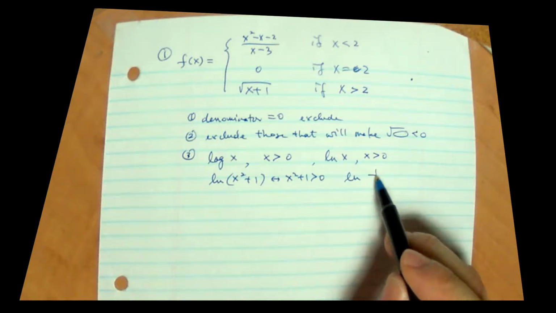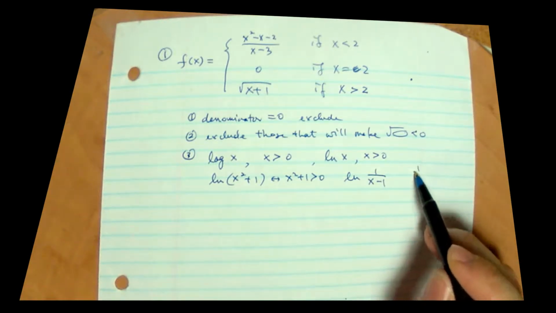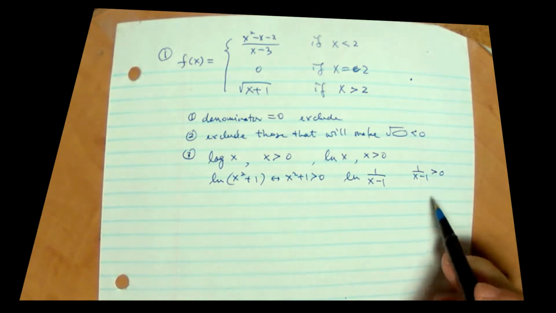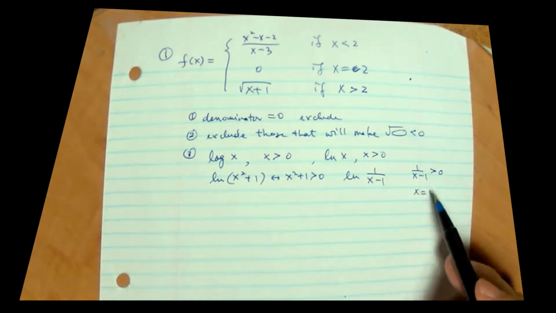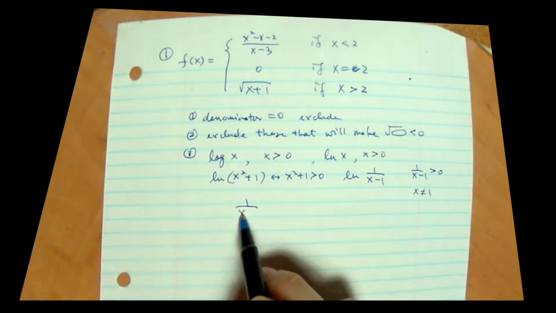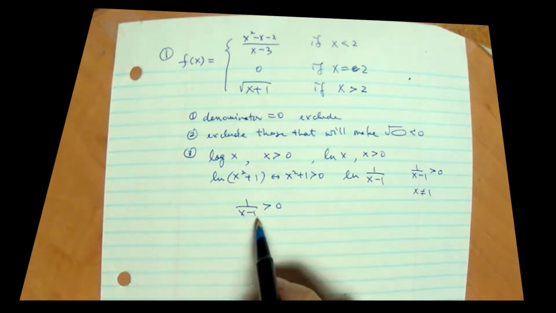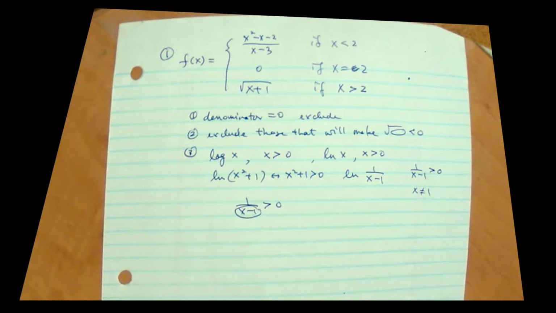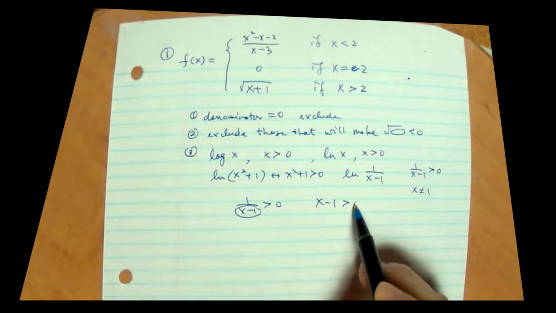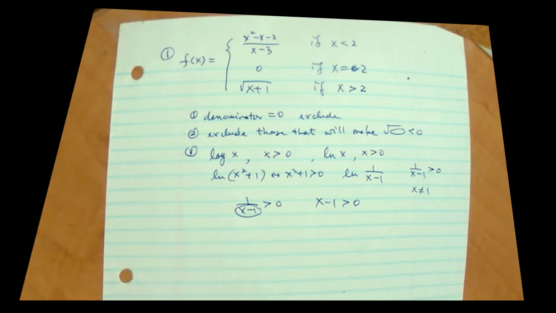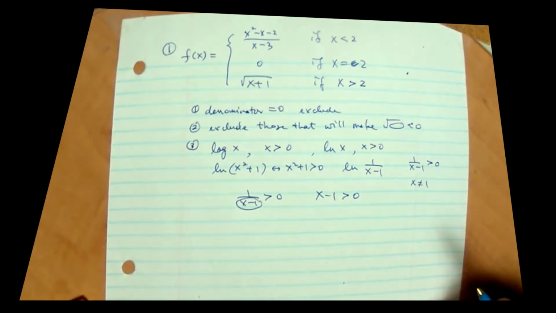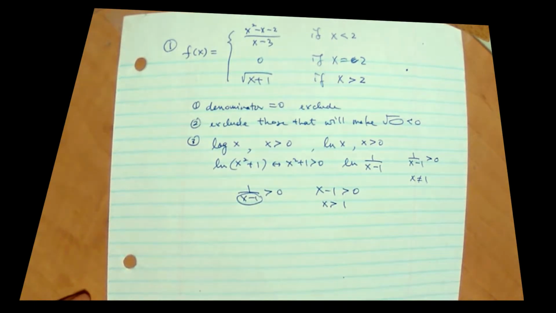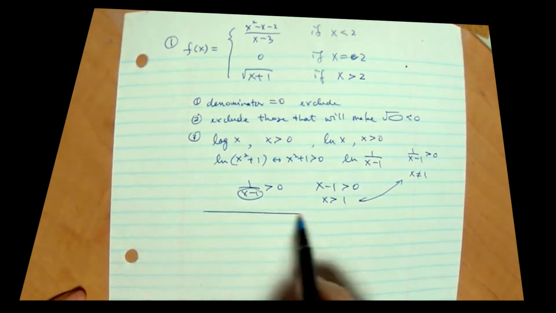Or, for example, if you have log of 1 over x minus 1, then you say 1 over x minus 1 has to be greater than 0, and that's your starting point. Of course, there's a denominator, so the first rule applies: the denominator cannot be 0, so x cannot be 1. Then secondly, you have to solve the inequality. If 1 over x minus 1 is positive, then x minus 1 has to be positive, because a negative number would give a negative result. So x minus 1 is greater than 0, then x is greater than 1, and that takes care of the other condition already. Anyways, I digressed a little bit.